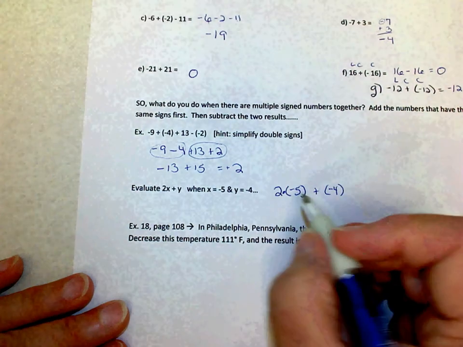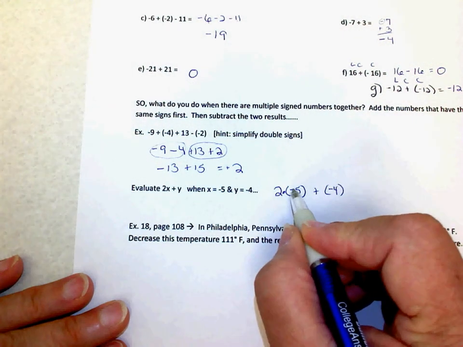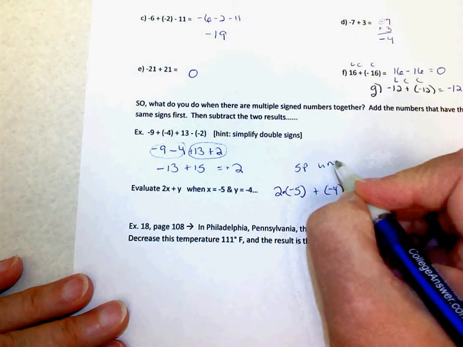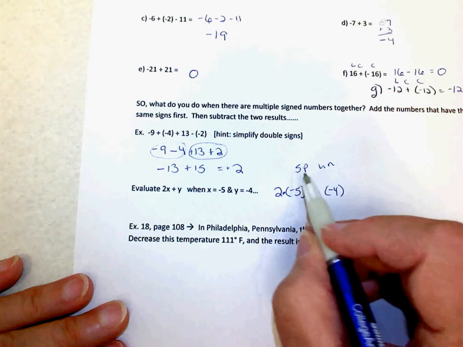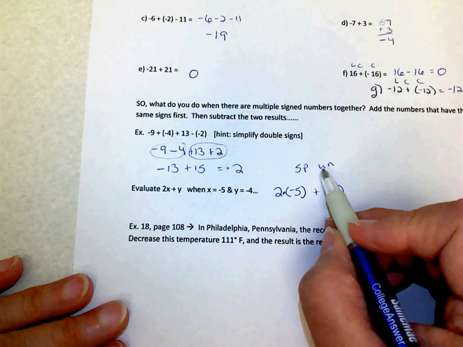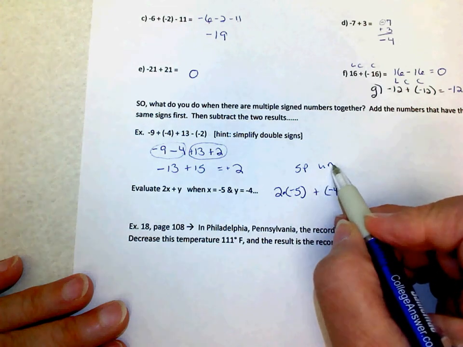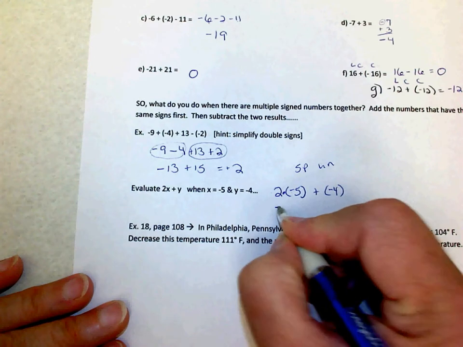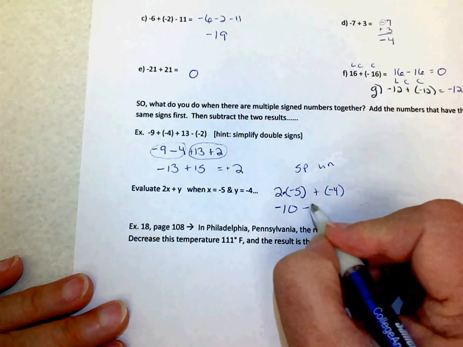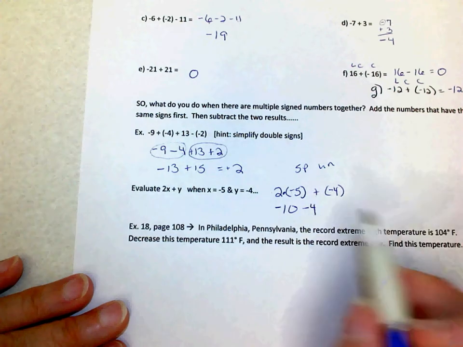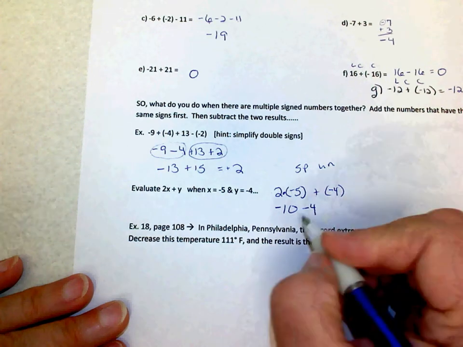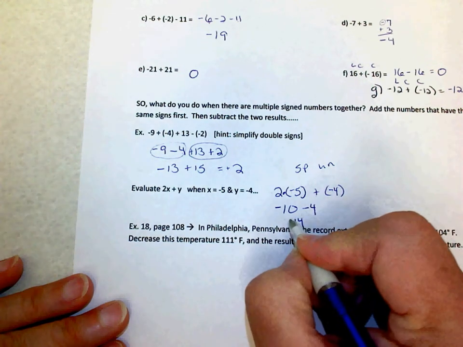So positive times negative, remember? Same signs? No, these are not the same signs. That's plus and that's minus. So this is unlike signs, so it's a negative answer. So -10. And plus and minus is the same thing as just minus. Now they have the same sign, so we add 10 plus 4, that's 14, and we keep our sign.